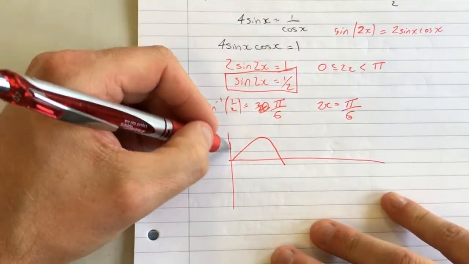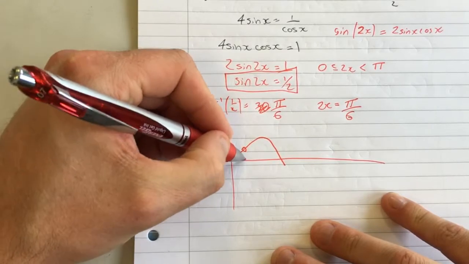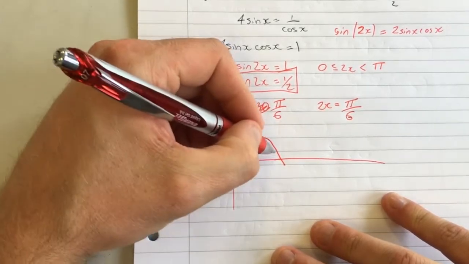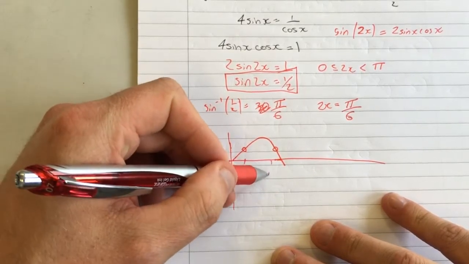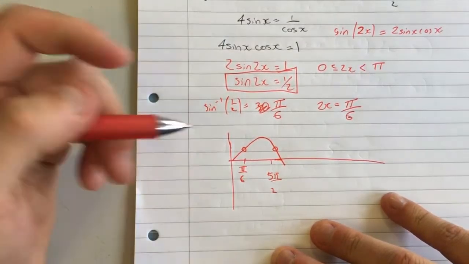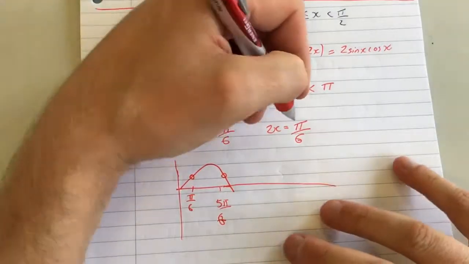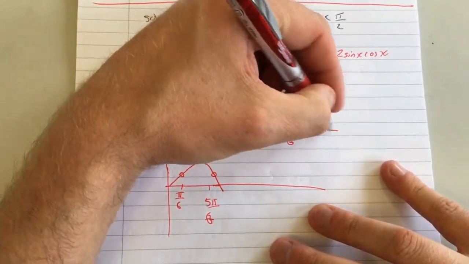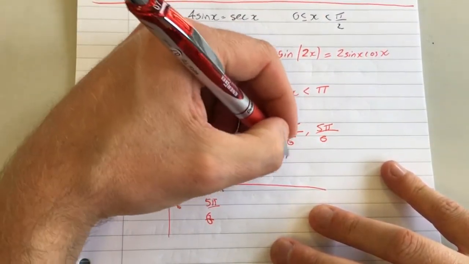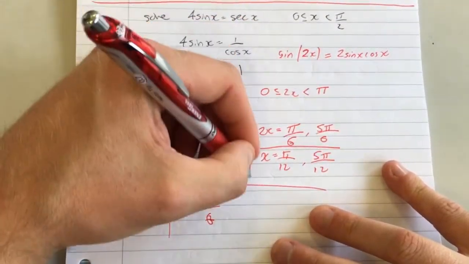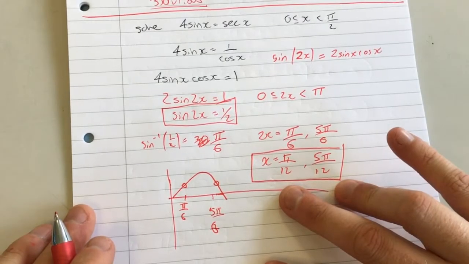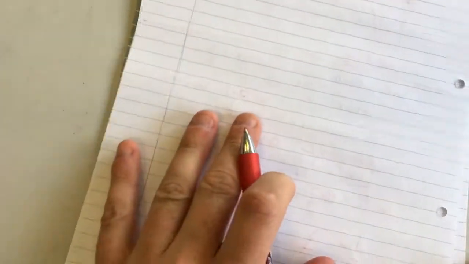That's it. So we've got pi by 6 as our first solution. The second solution is going to be pi minus pi by 6, which is going to be 5 pi by 6. So 2x is pi by 6 and 5 pi by 6. So x is pi by 12 and 5 pi by 12. So those are our two solutions. Cool. Second one, slightly harder, and most of you missed the right technique for this one.